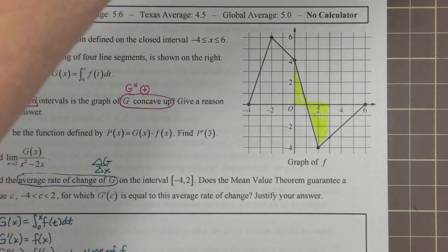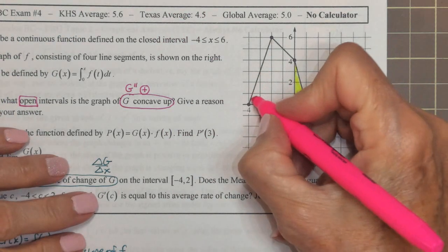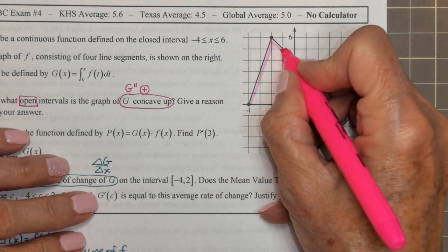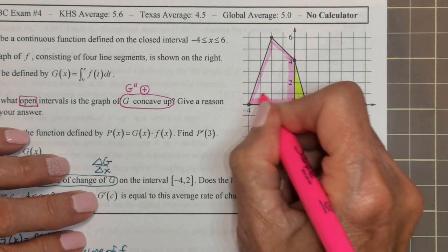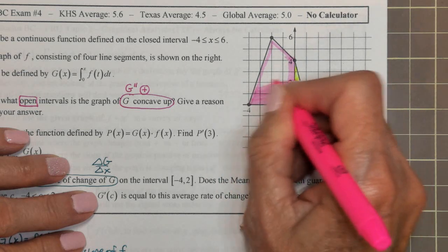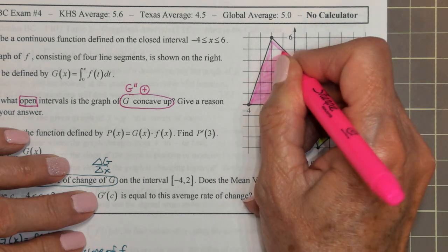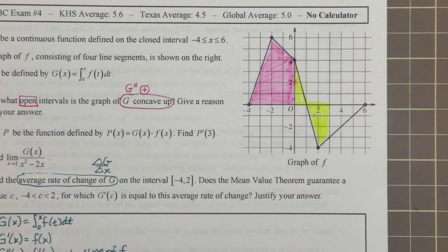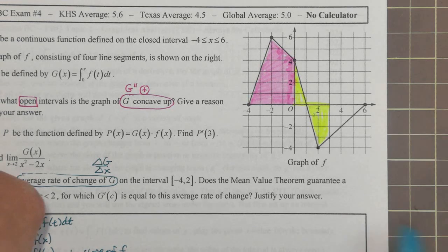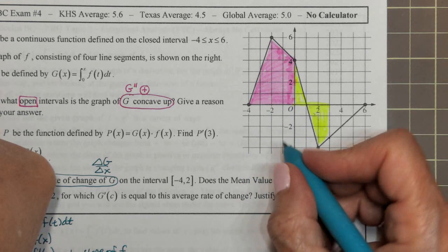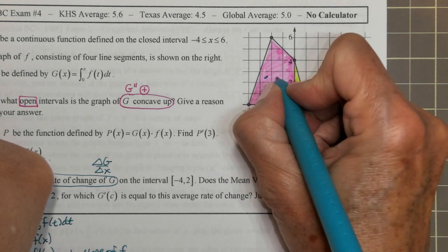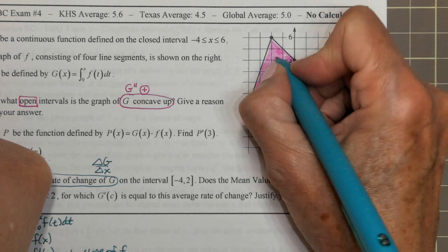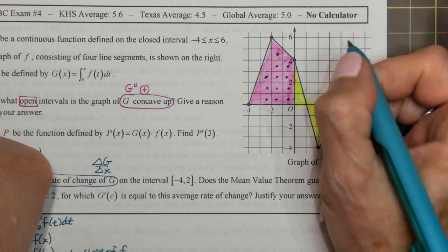Let me get a different little highlighter color. Negative 4 to 0 is this area right here, this pink area. So that's the area that I want, and it's all above the x-axis, so it's all going to be positive there. So I'm going to count up squares. So 1, 2, 3, 4, 5, 6, 7, 8, 9, 10, 11, 12. That's 12 whole squares.